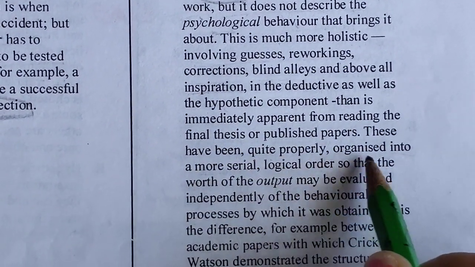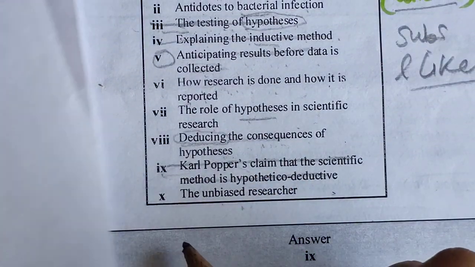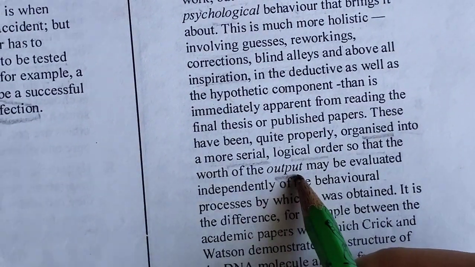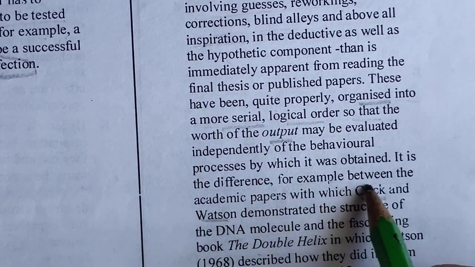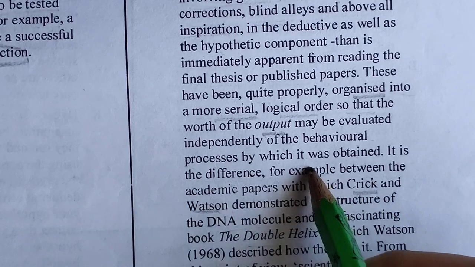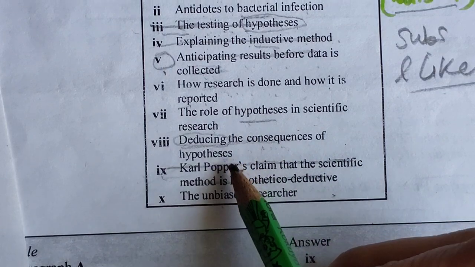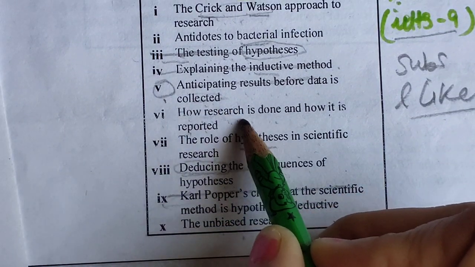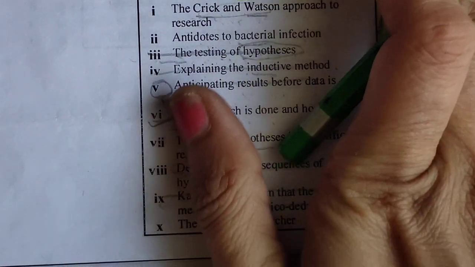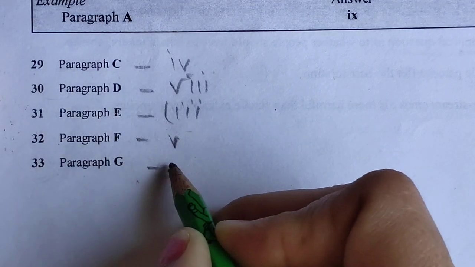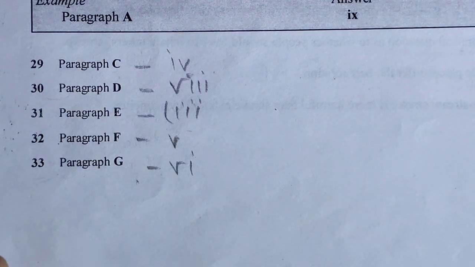These have been quite properly organized into a more serial logical order. Okay, yes, of course they are talking about the output word, and of course these persons' names are also there. Let's read it. It is the difference. For example, if they are talking about this, it will not correlate with the list of headings. So yes, how research is done and how it is reported, that was given. So this we can match with paragraph E, that is number 6 will come. Okay, let's go to the next type of question.